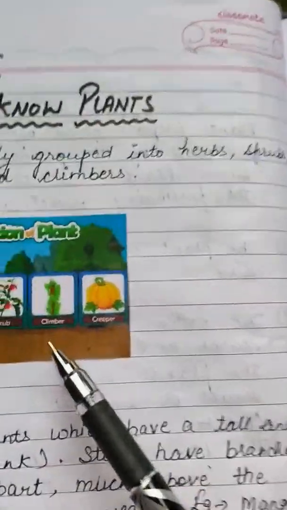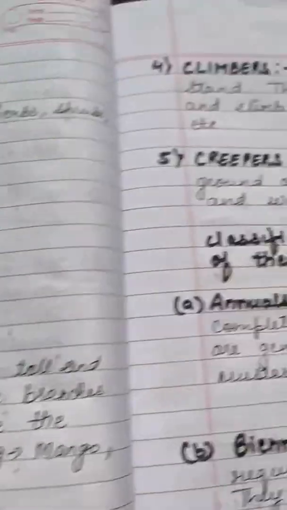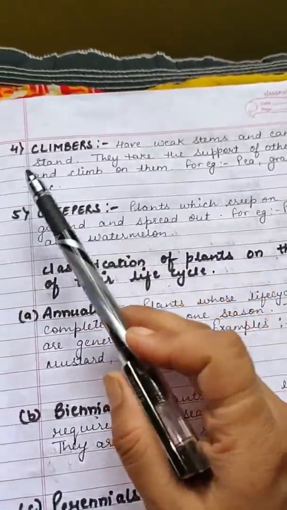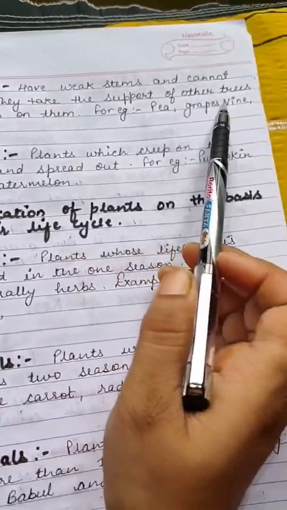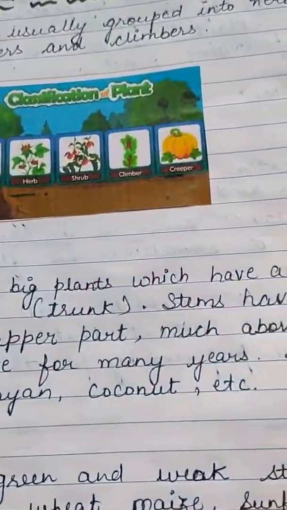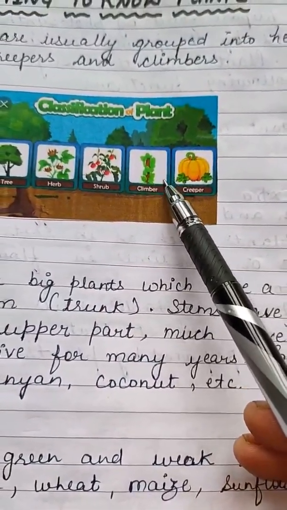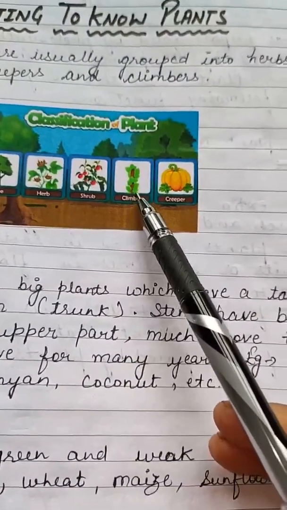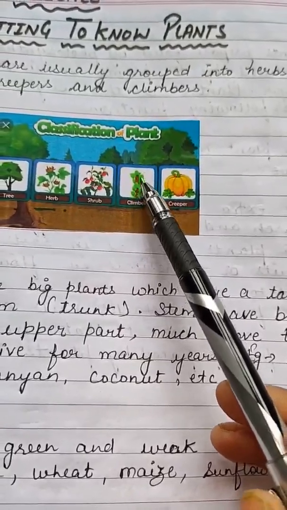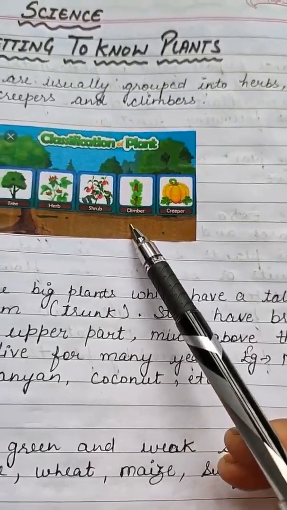Next is climbers. Climbers have weak stems and cannot stand. They take the support of other trees and climb on them. So this is an example of a climber. They have weak stems and they cannot stand erect. They take the support of other trees. See, like here, they take the support of this and climb on it. That is why they are known as climbers.